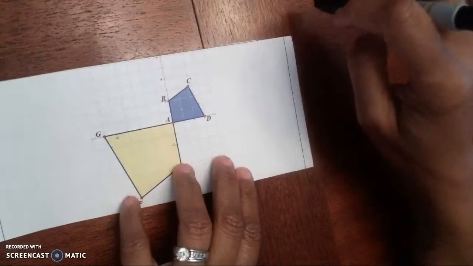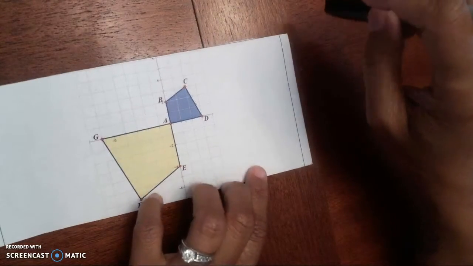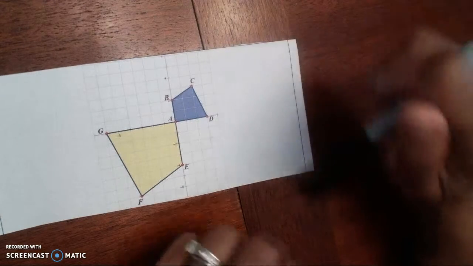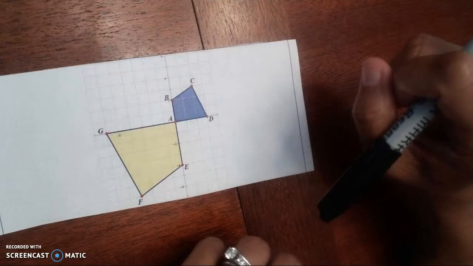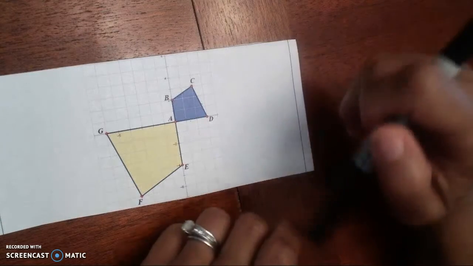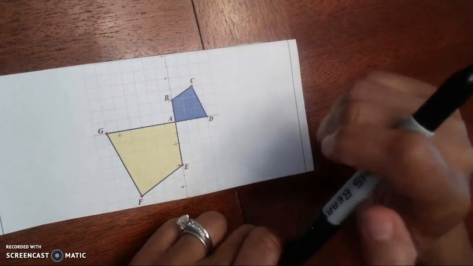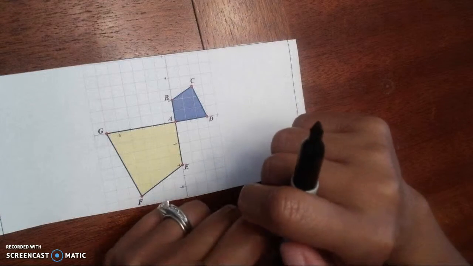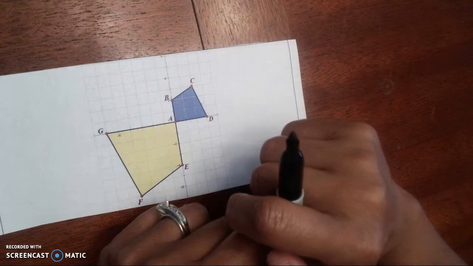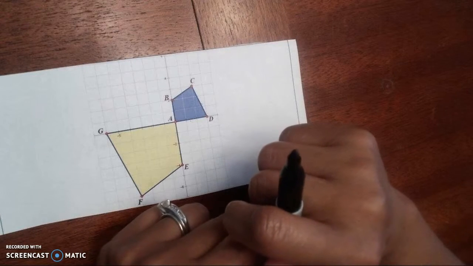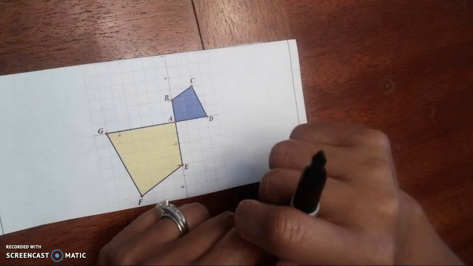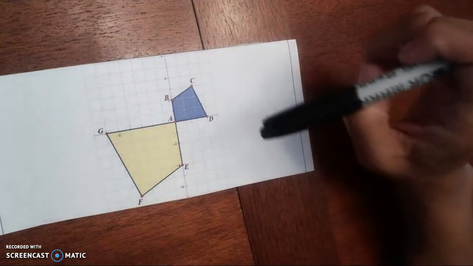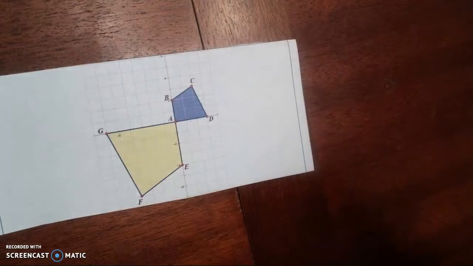Okay, so today's lesson we will be working on AKS 17, and AKS 17 states, given two figures, use the definition of similarity in terms of similarity transformations to decide if they are similar. Explain using similarity transformations the meaning of similarity for triangles as the equality of all corresponding pairs of angles and the proportionality of all corresponding pairs of sides. Okay, so that's a lot of words.